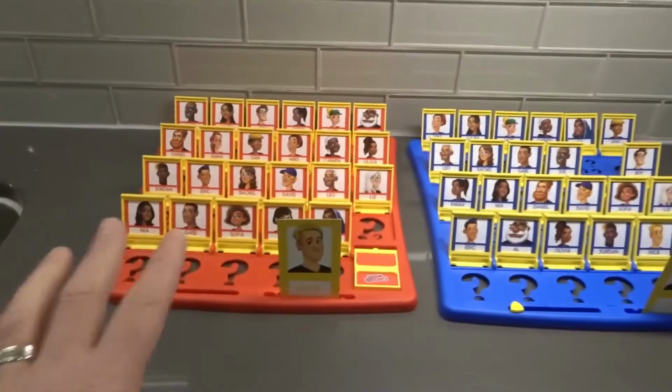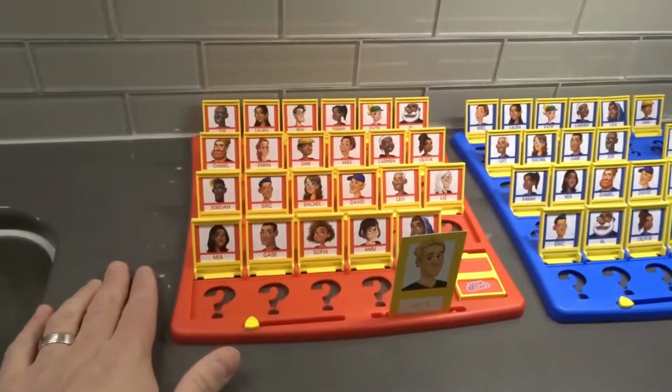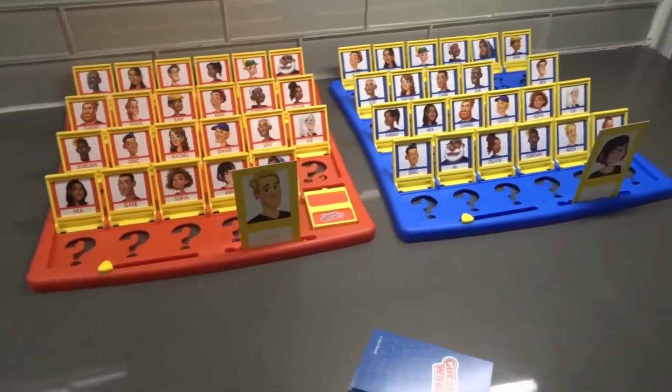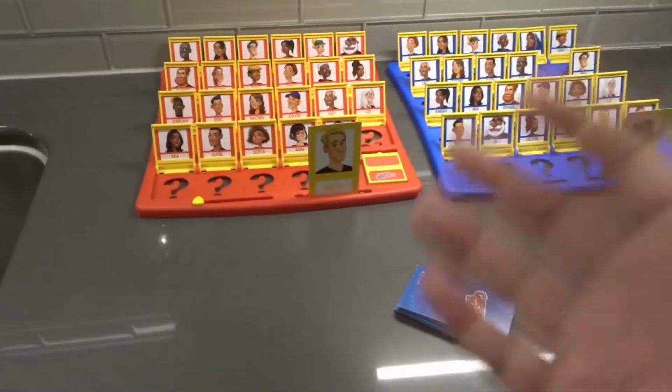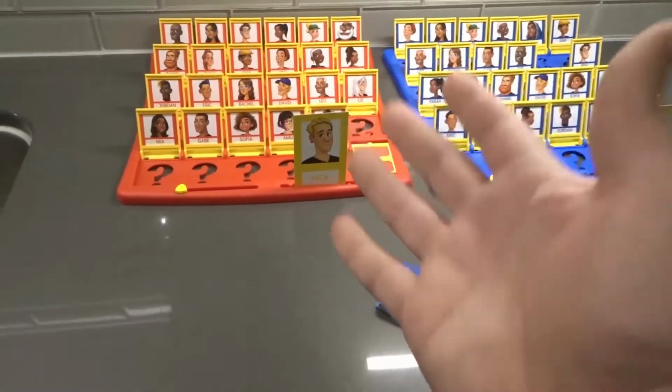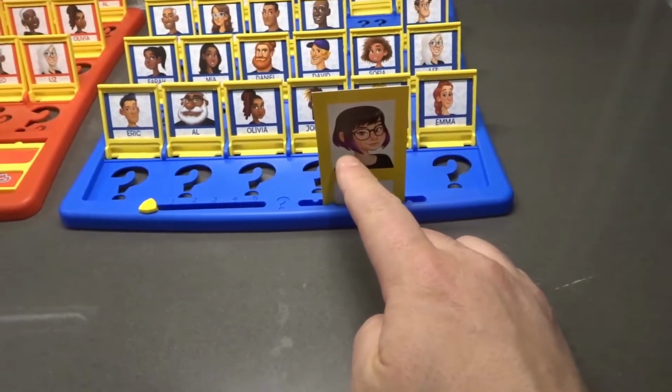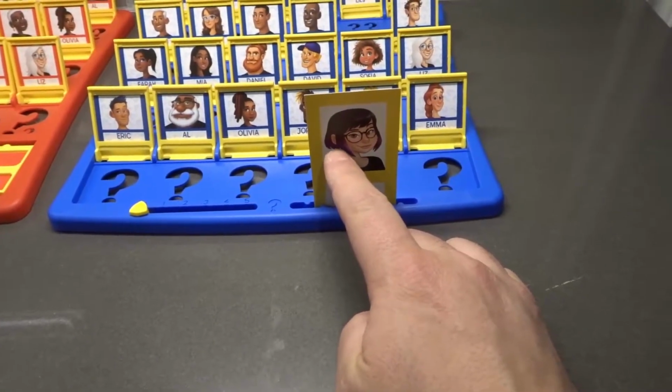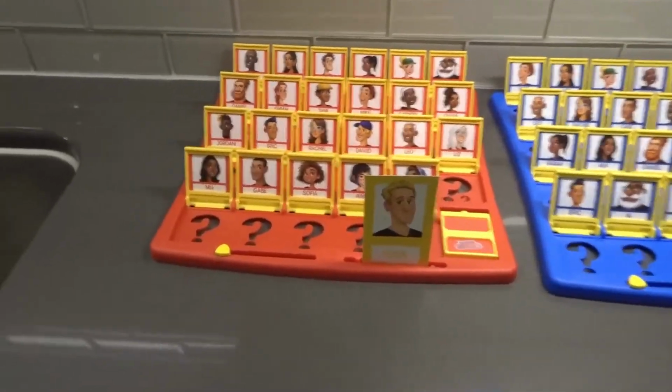So let's say red was going first. Red would ask a very simple question like, is your character wearing earrings, let's say? So then blue would look at their character and they would see that they're not wearing earrings, so they would say no. Blue would say, no, my character's not wearing earrings.